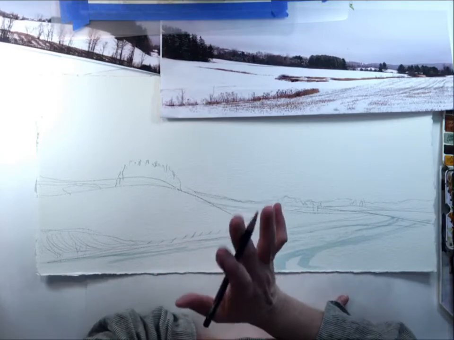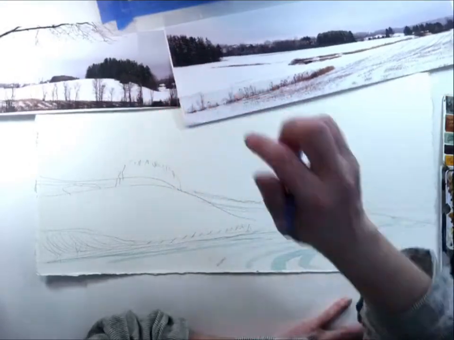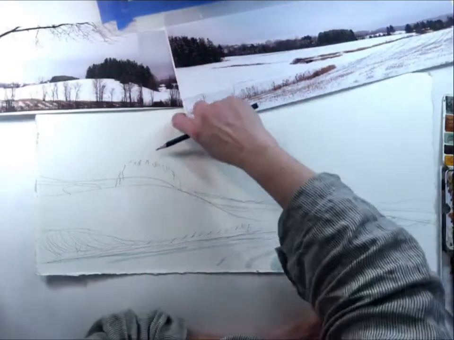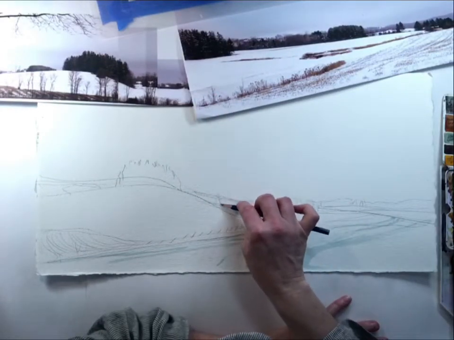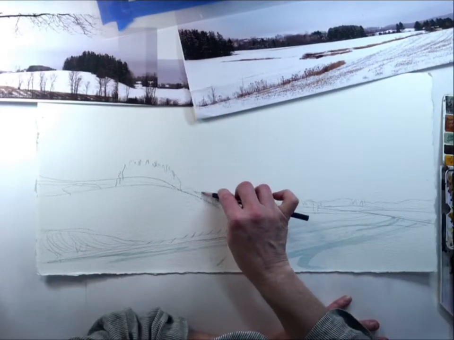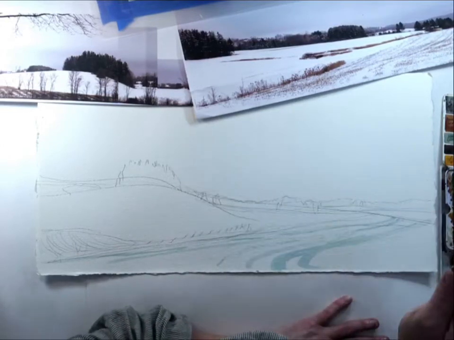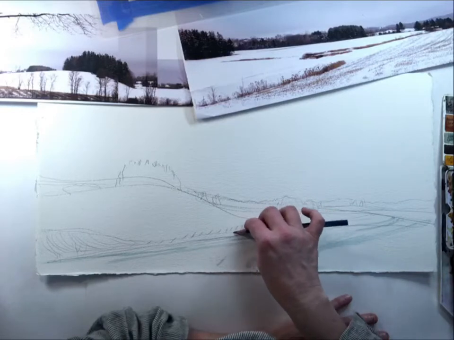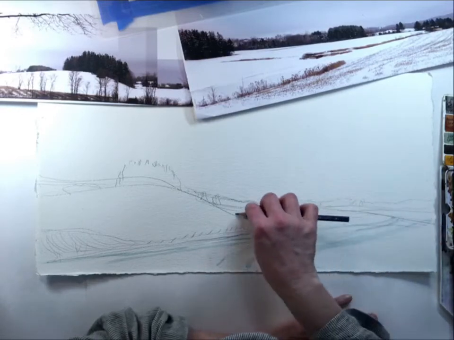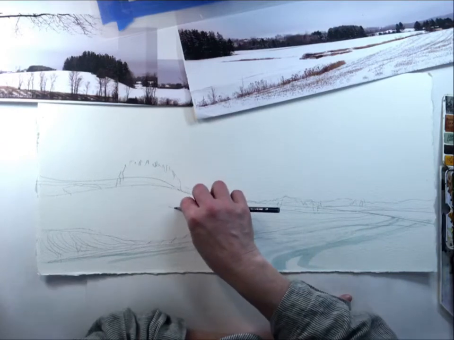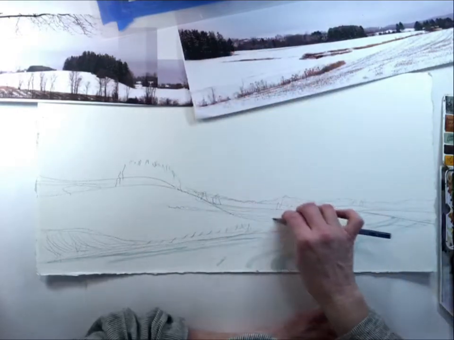So we're trying to put a lot in, but we also need to simplify, right? We can't do all of it. You can, and then you've got a photorealistic picture. And that is not kind of what I'm going for. I'm going for Andrew Wyeth, right? He doesn't always put everything in. Okay, I think this line doesn't come as far.